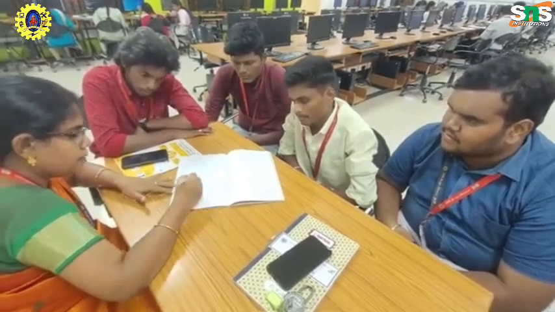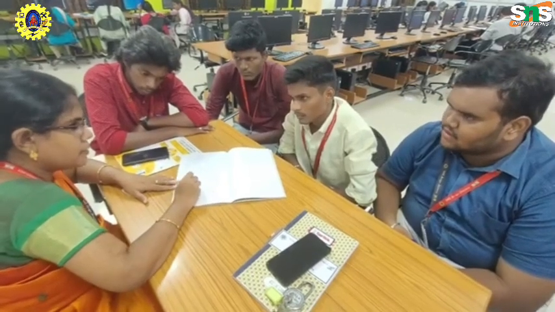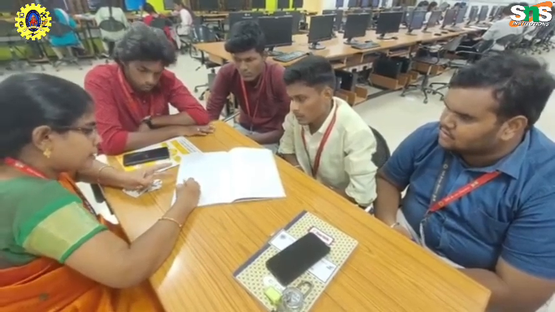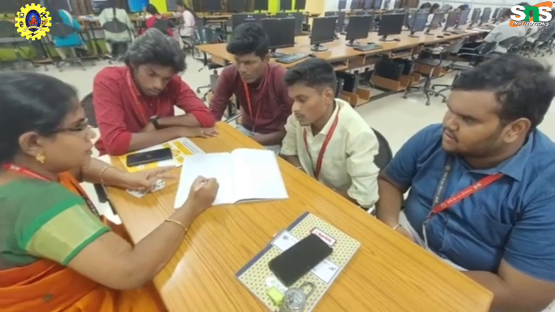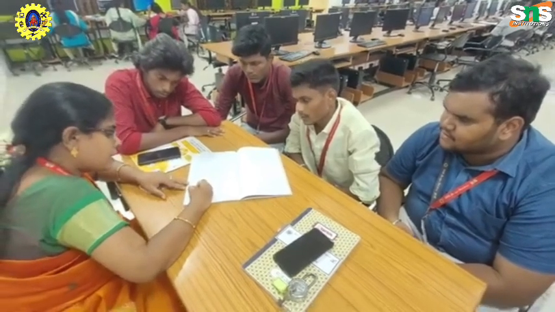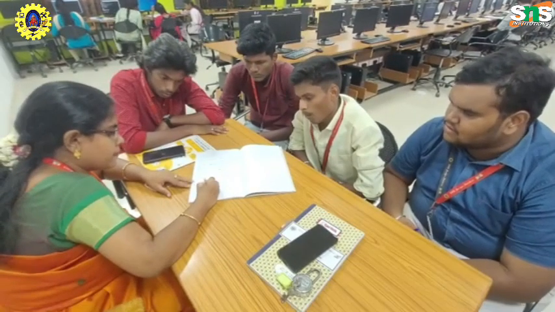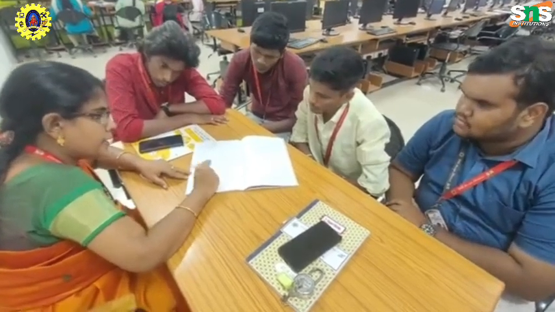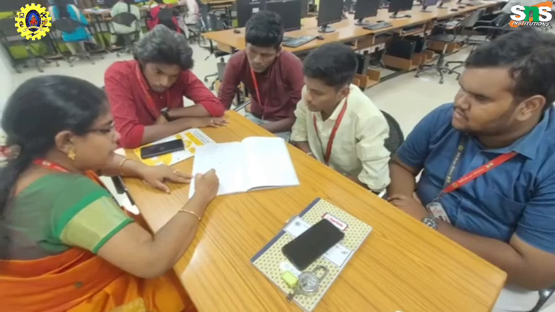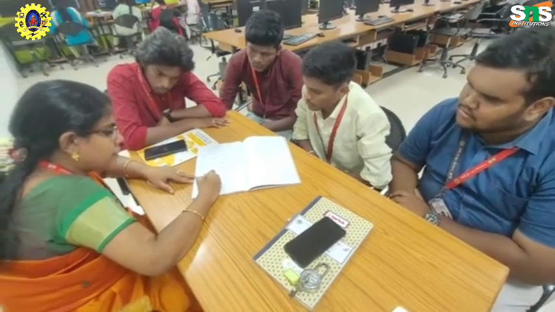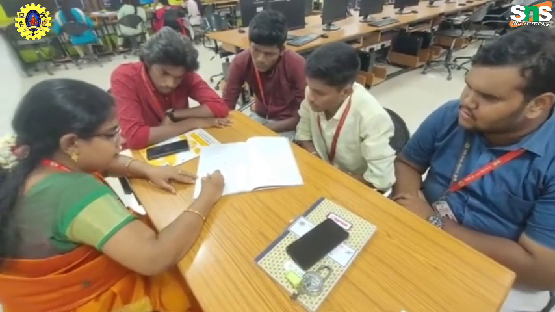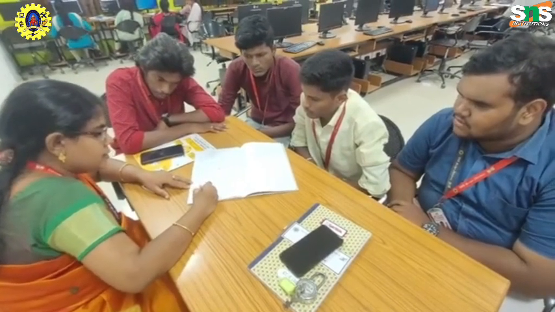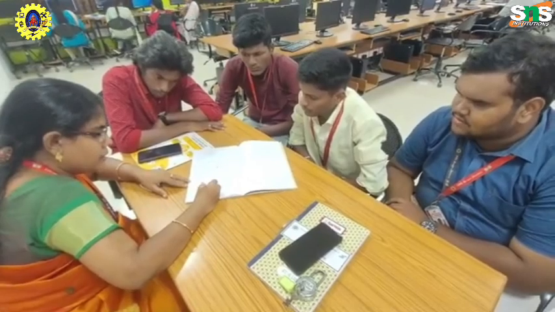Understood? So similarly, try for the greatest of two numbers. For finding the greatest of two numbers, again I have two options. Either I can use if a greater than b, or there is a function called greatest of a comma b. This will return the greatest among these two numbers. So if a is greater than b, I can have a variable greatest := a, else greatest := b.